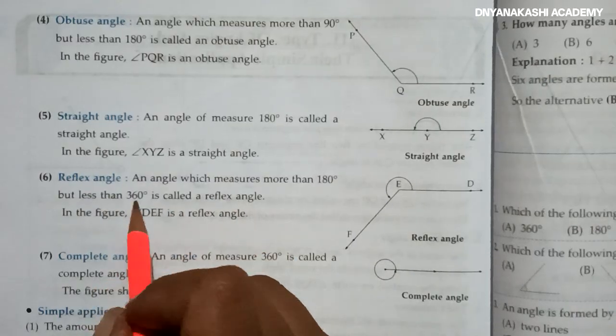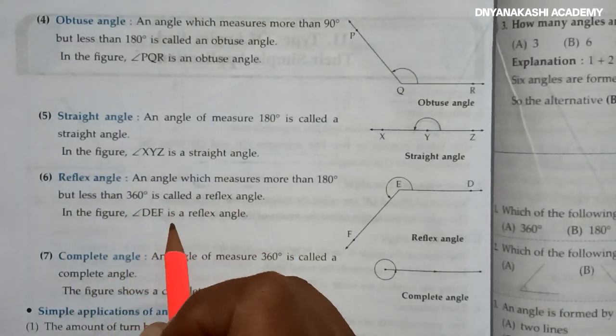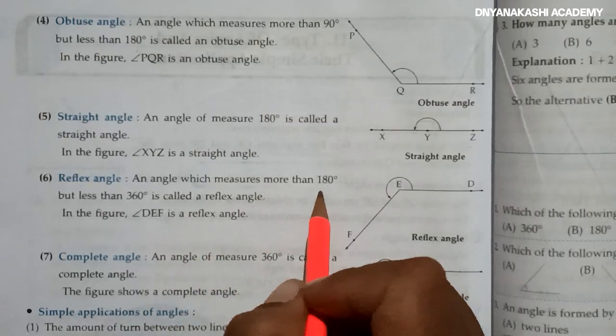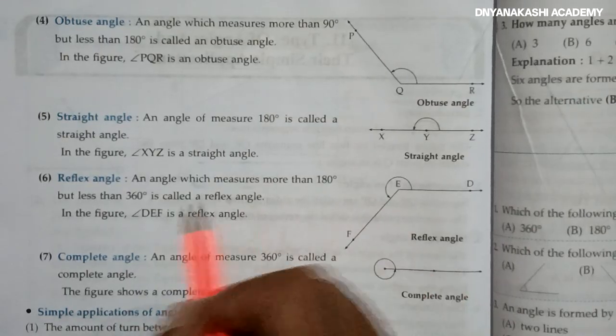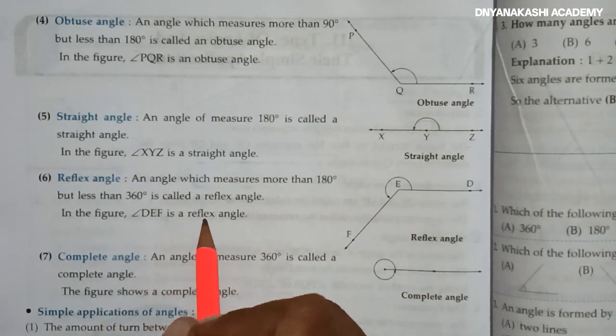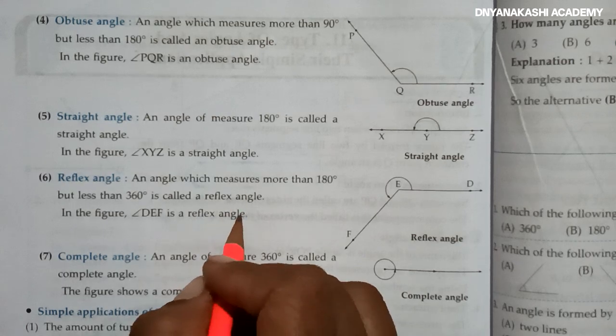Another one, a reflex angle. A reflex angle means more than 180 degree and less than 360 degree. We call this a reflex angle.